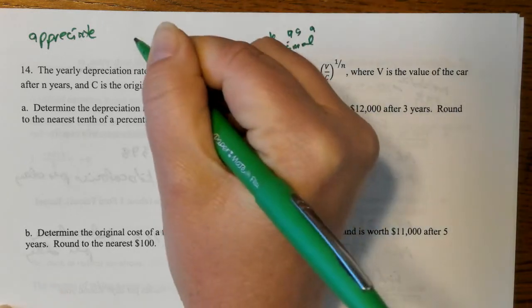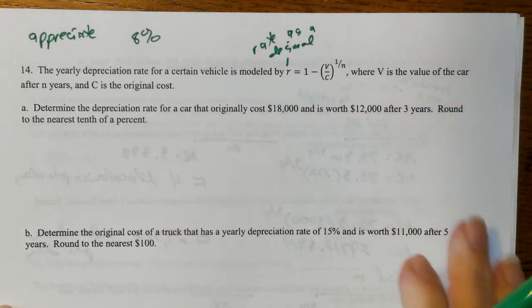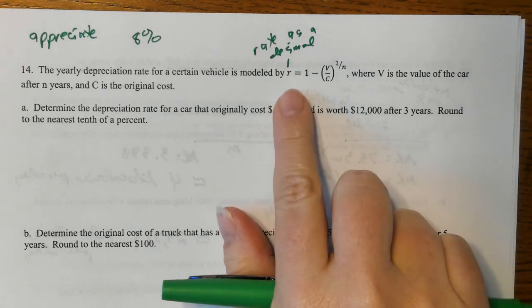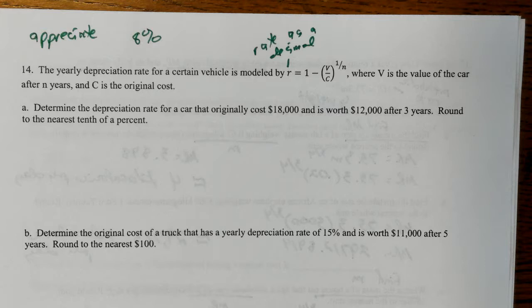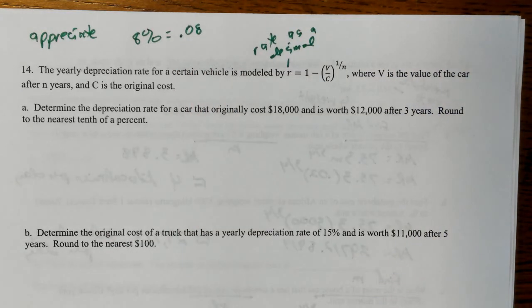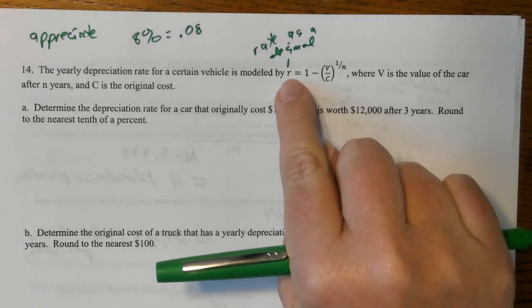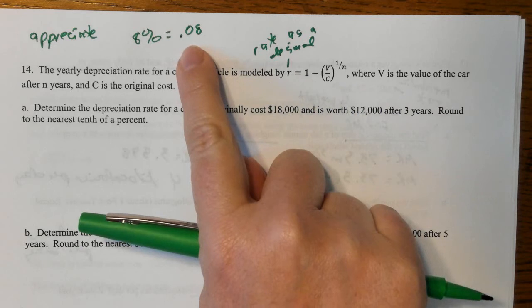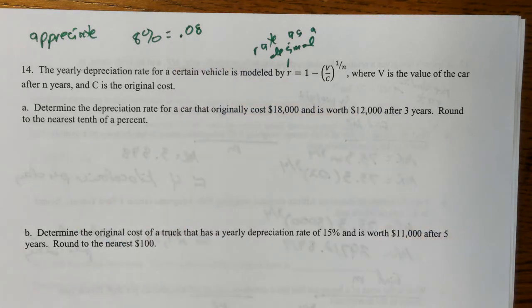So for example, if the rate is 8%, usually we talk about rates as a percentage, but we can't put percentages in equations. So if you want the rate to be 8%, you're going to have to call that decimal 0.08. Even though we may talk about rates as percentages, in the formula, the rate's always going to be a decimal. Okay?